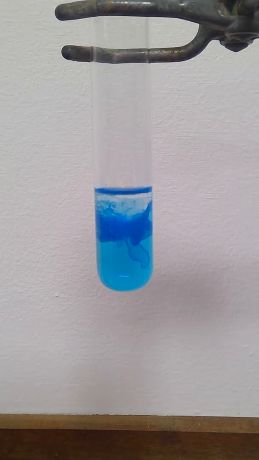What has happened here is that the copper ions in the copper sulfate solution have met the hydroxide ions which are present in the sodium hydroxide, and they have come together to form the insoluble solid copper 2 hydroxide. The sodium ions from the sodium hydroxide and the sulfate ions from the copper sulfate remain in the water, able to move freely around. They have not changed. They are sometimes called spectator ions.